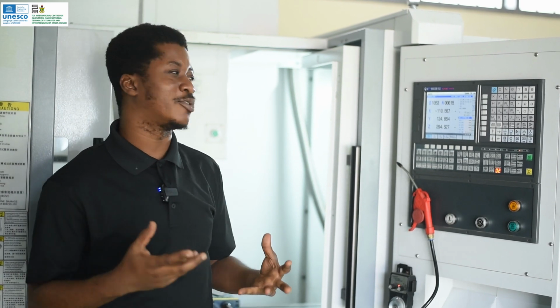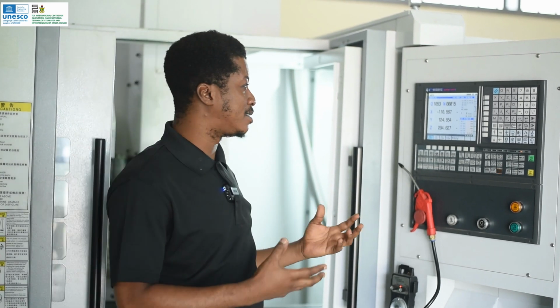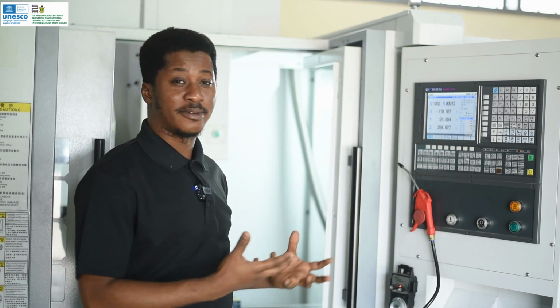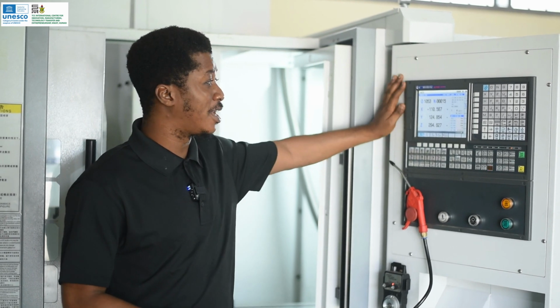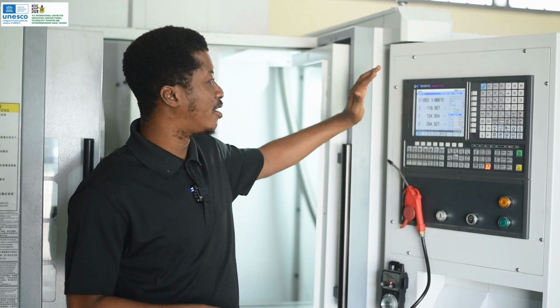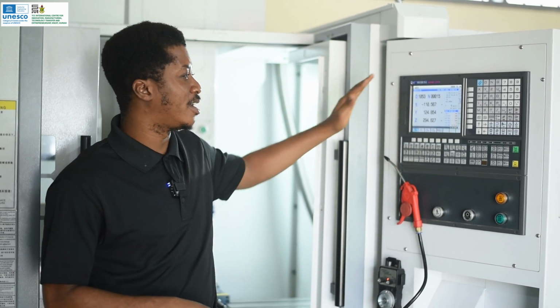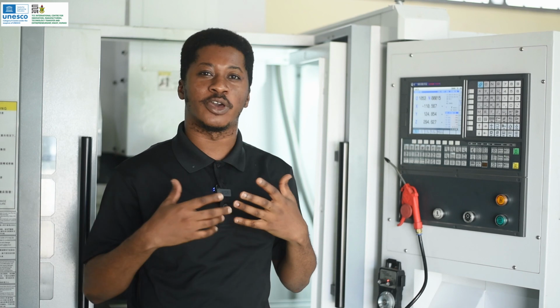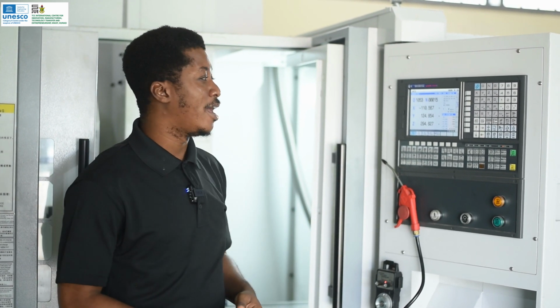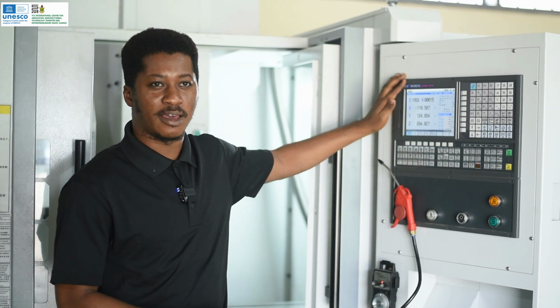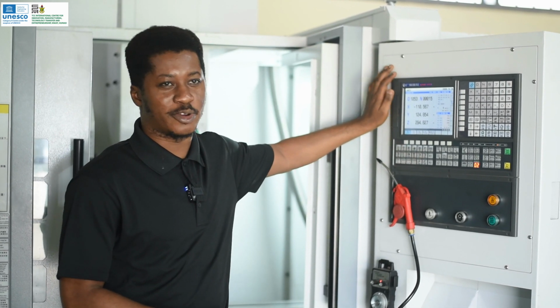So this particular controller is uncommon. It's a controller made in China and has very little documentation. So for those of you out there who have a similar controller, this tutorial is meant to help you get around some of the difficulties that we experienced while trying to figure out how to use this particular controller.